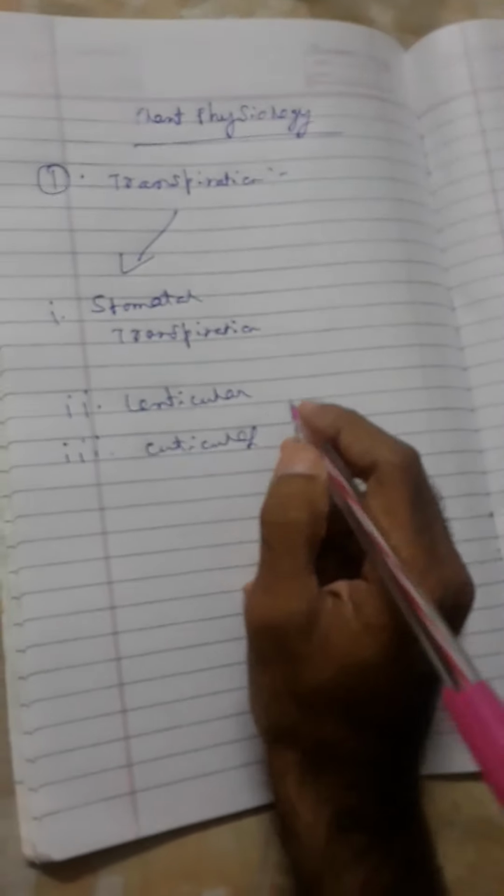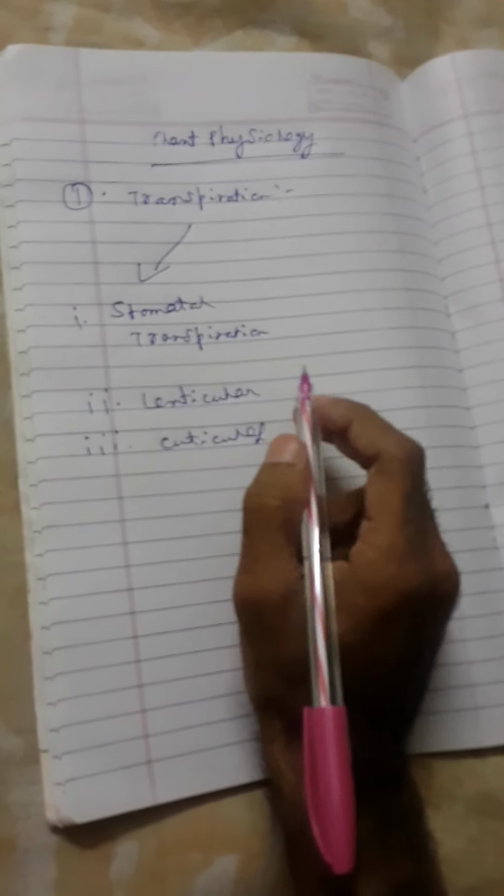stomatal transpiration, lenticular transpiration and cuticular. Now let us discuss the location of such stoma, lenticels and cuticles.